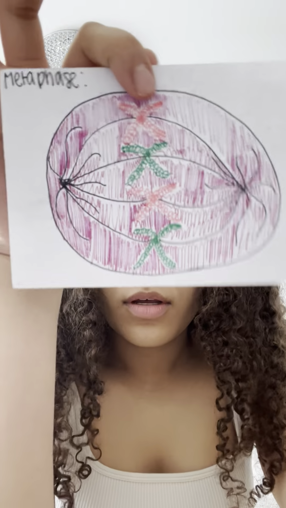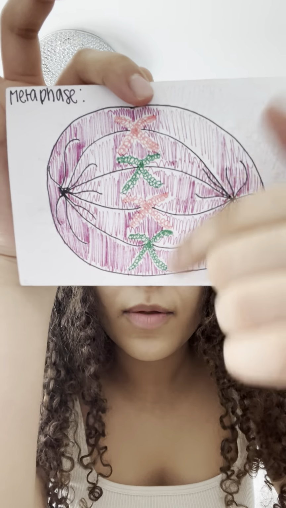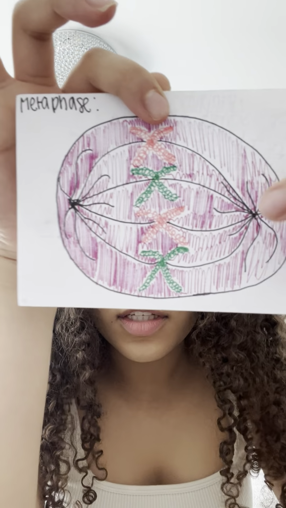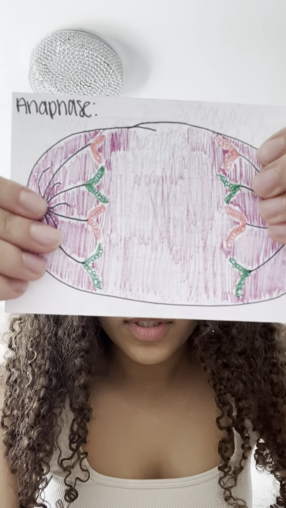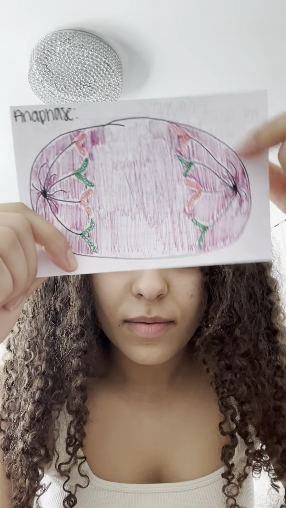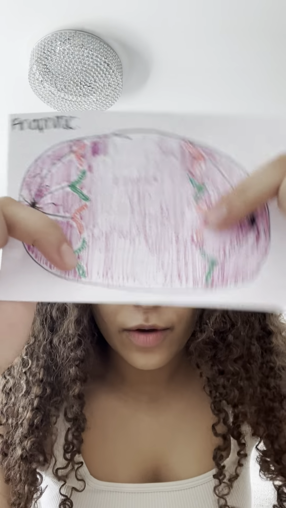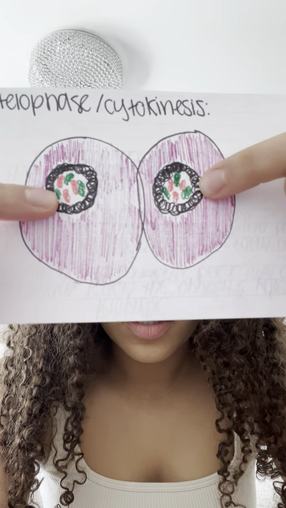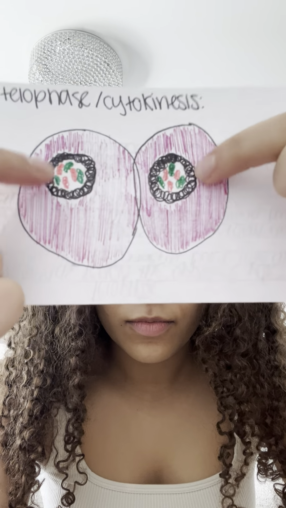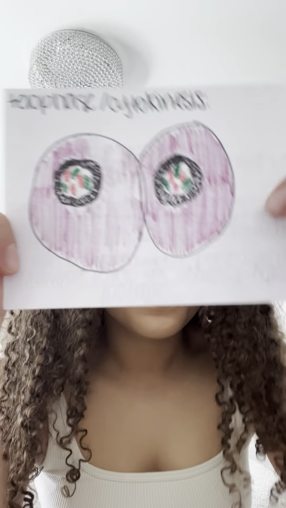And then goes into metaphase, where these sister chromatids line up in the middle of the cell, and the spindle fibers attach to the centromeres. And then in anaphase, they get pulled apart, being equal, exactly the same on both sides. And then it forms in telophase into two identical daughter cells having diploid chromosomes with the nuclei formed again.